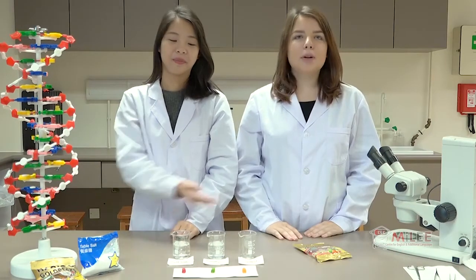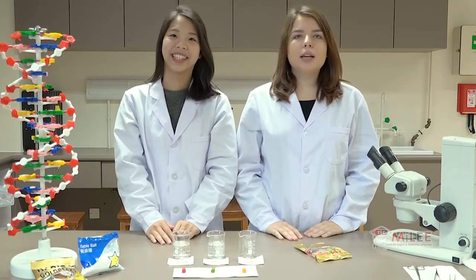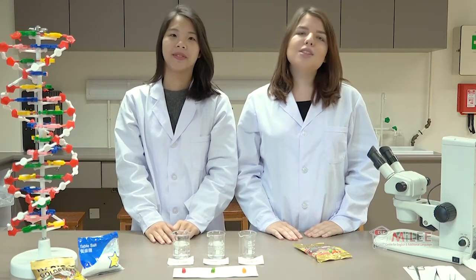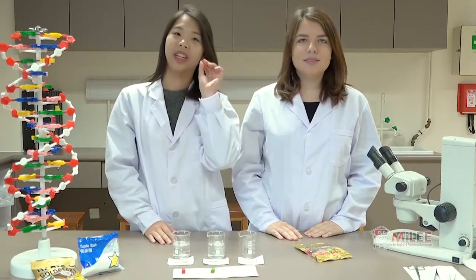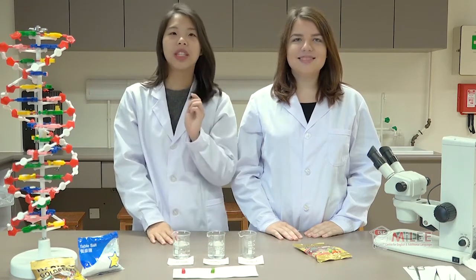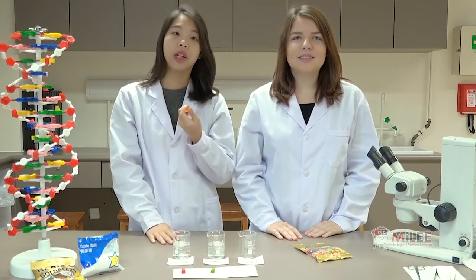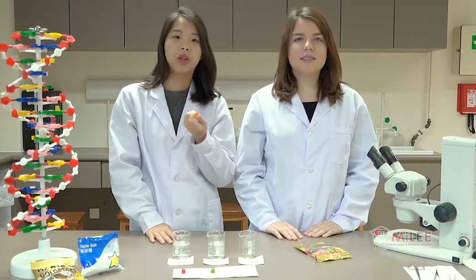We have 3 gummy bears. One we're going to place in regular water, another one in salt water. And the third one, we're going to eat it ourselves. No, just kidding. The third one is a control which we didn't touch, to compare to the others. As you can see, the control beaker doesn't have any water in it.